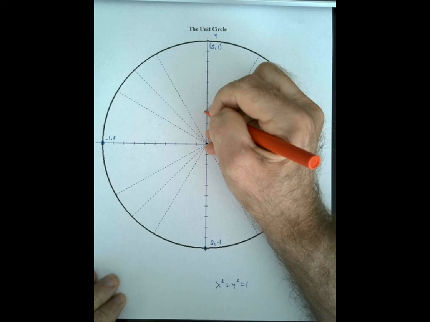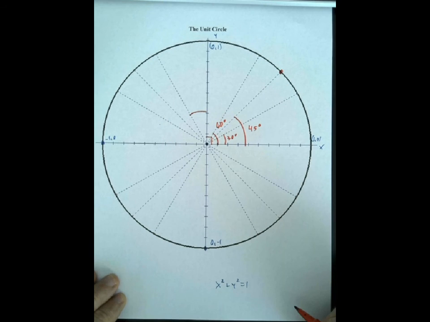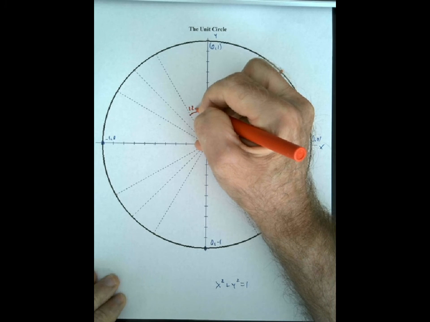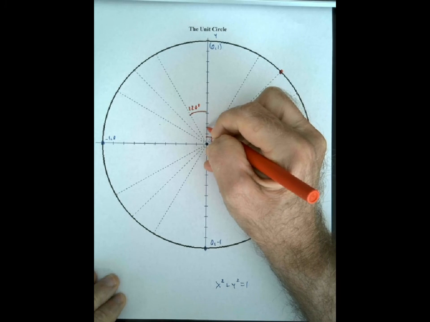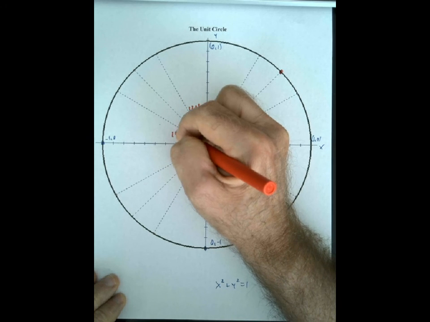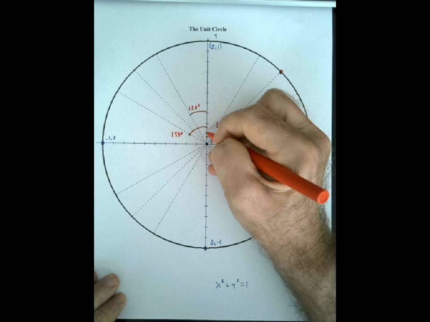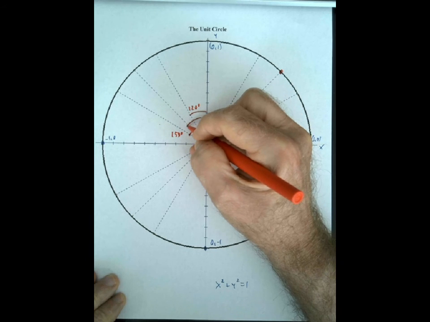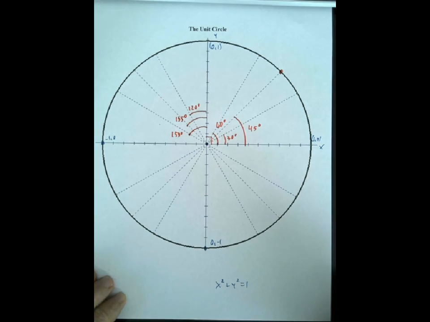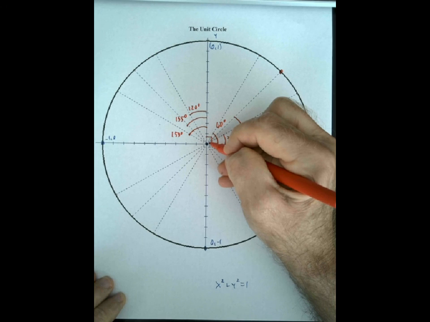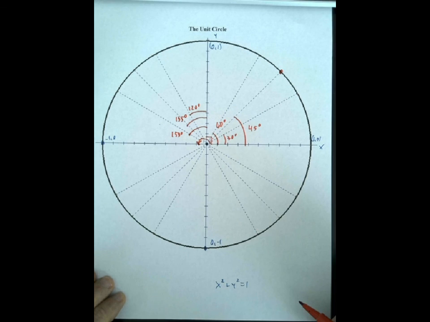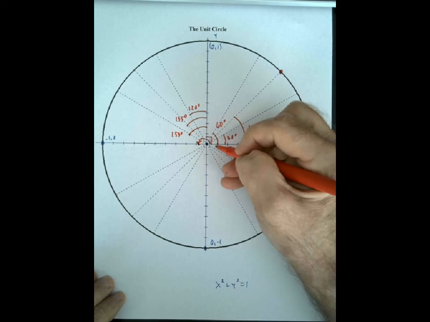This is 30 degrees more from 90, so this is 120. This is 30 degrees more than that, so this is 150 degrees. This one right in between is 135. This angle is what in geometry you call the straight angle, 180 degrees, from all the way around like that.